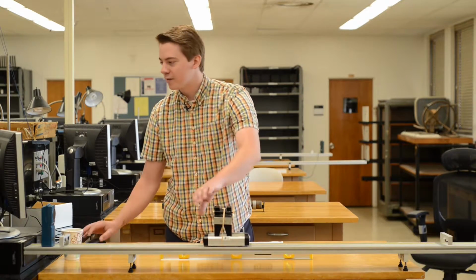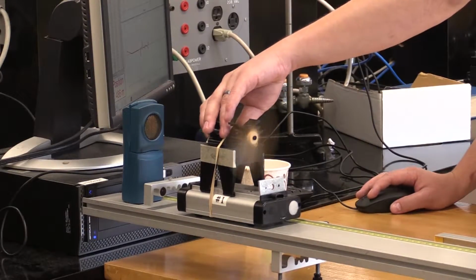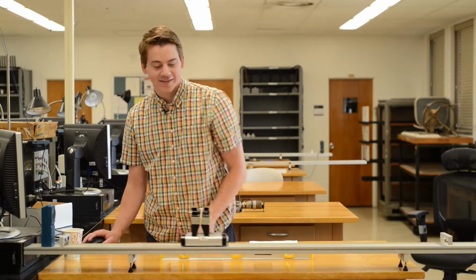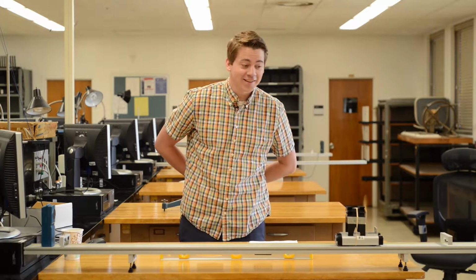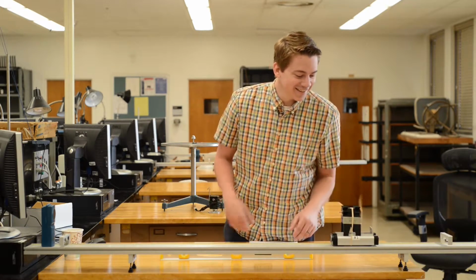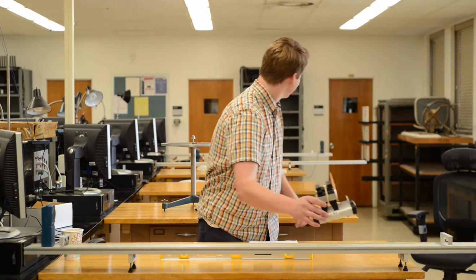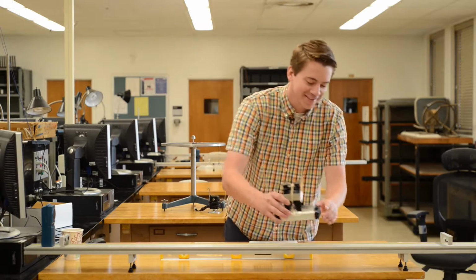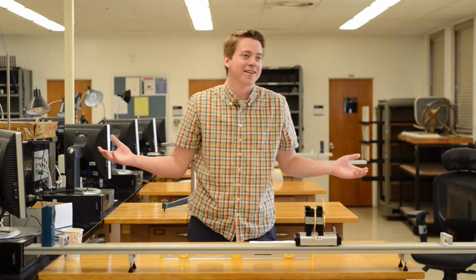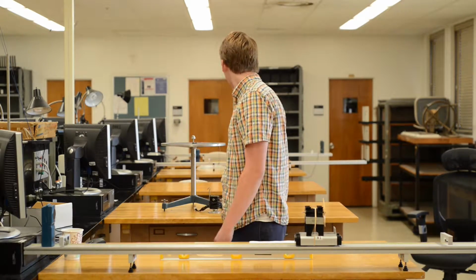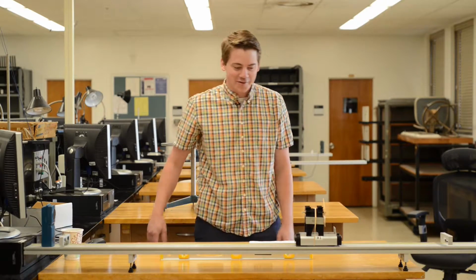Maybe my track's not level. Is the battery low? Oh, the fan cart just sucks. You know what? No, this is part of the lab. I'm doing this. That's part of it. That's what happens. They should be prepared. Yeah, I'll grab another fan cart.